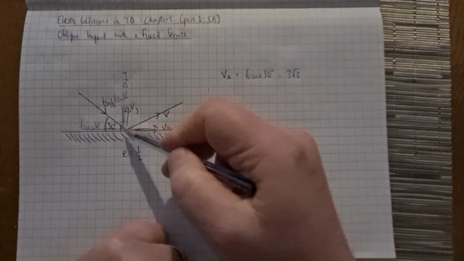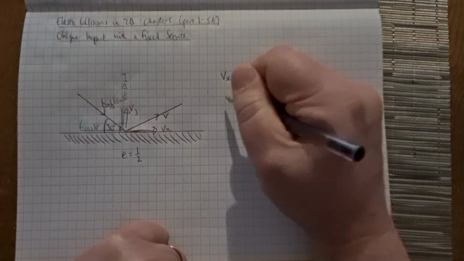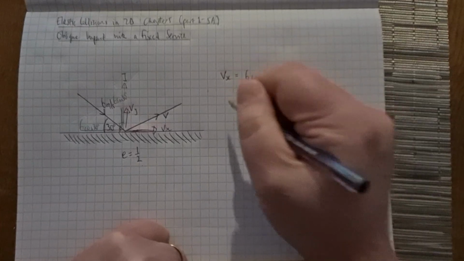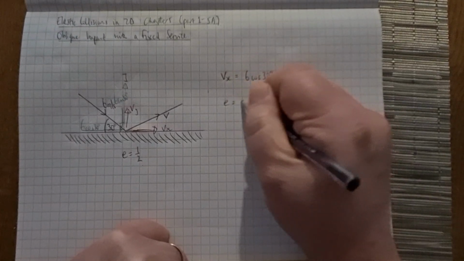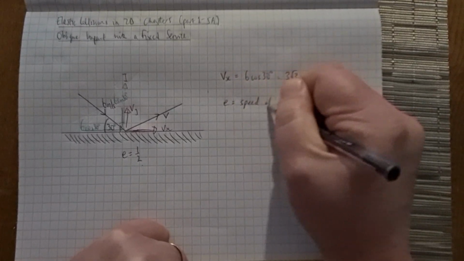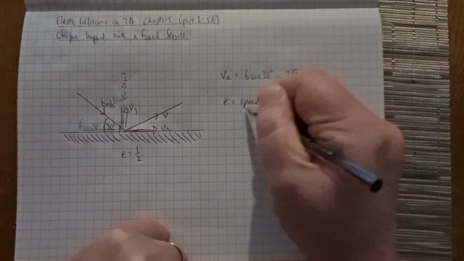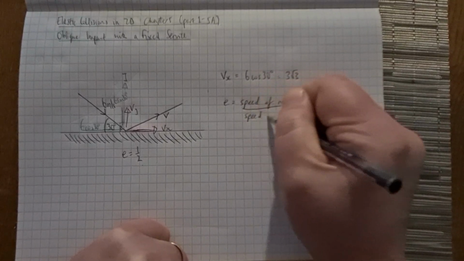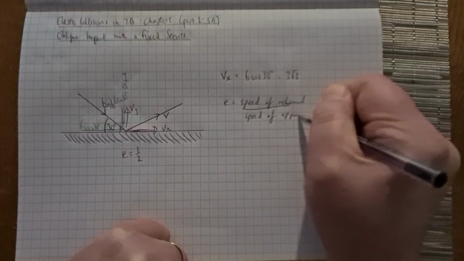Now, looking perpendicular to the plane, we use our coefficient of restitution formula. Just remember from chapter 4, e is the speed of rebound divided by the speed of approach.